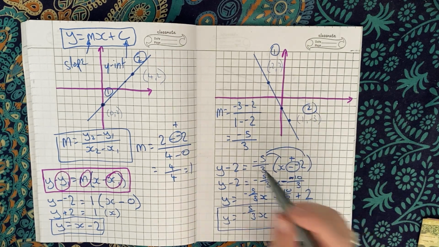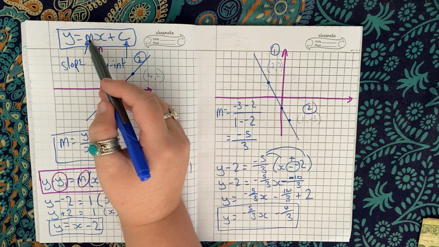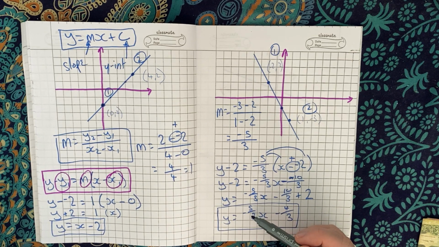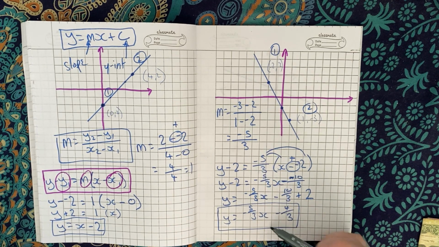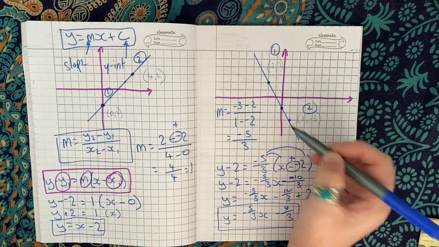This should be the y-intercept according to this. This bit is the slope, so negative 5/3 is our slope, like we said before. And this should be our y-intercept. So negative 1 1/3, that's where this is. That looks right to me.